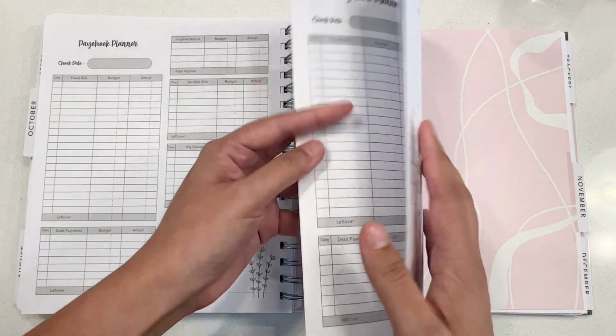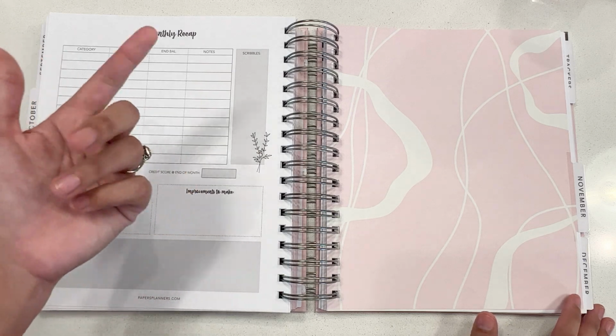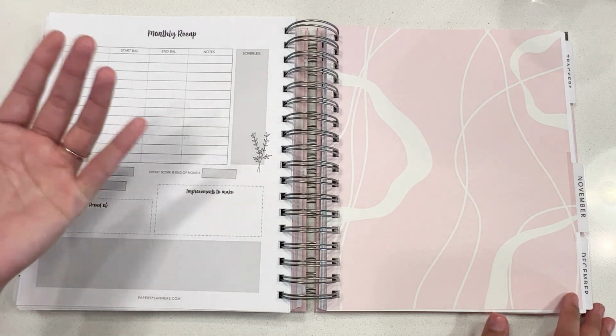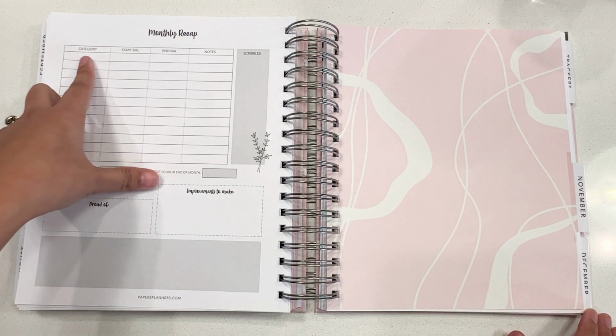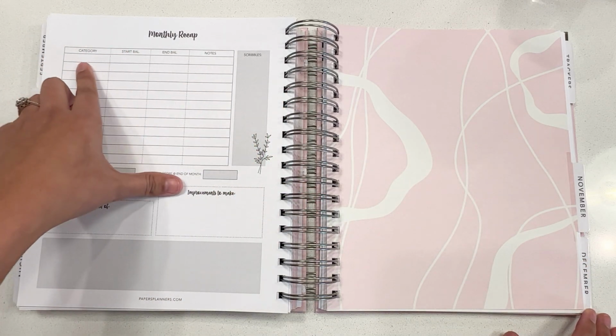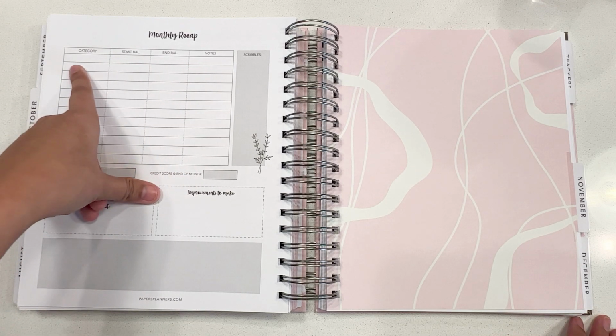At the end of your paychecks, when the month is wrapping up, your month can wrap up on the 31st, the 26th, the 15th. You can go 15th to 15th. Whenever your month ends on paper, you can come update whatever you want here. Your debt balance in a category, right? Car, how much you had before, after, credit score, before and after, sinking fund, before and after.